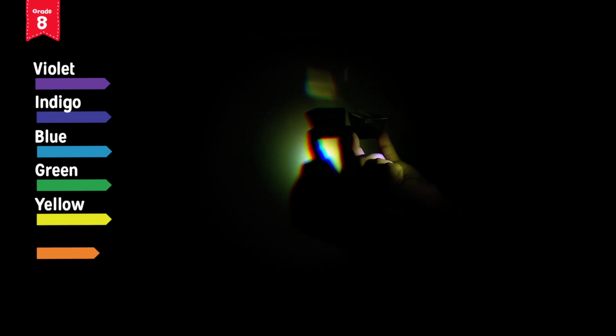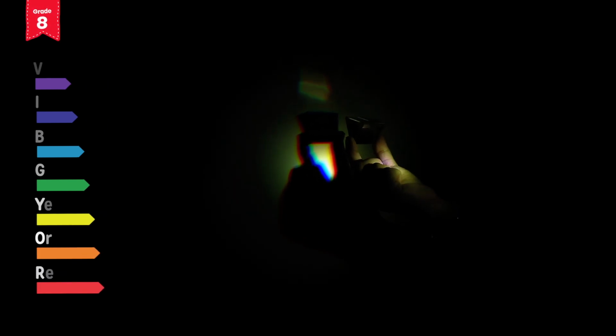Can you see the white light of the torch splits up into different colors on the wall? What colors can you see? Violet, indigo, blue, green, yellow, orange and red.